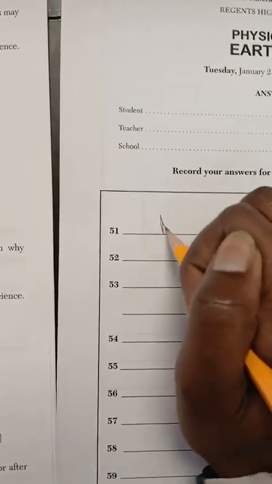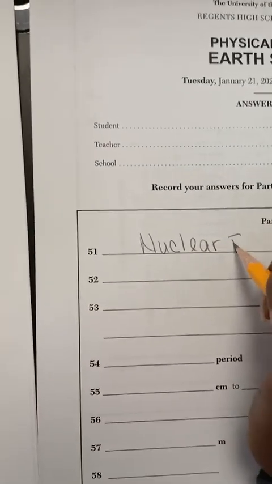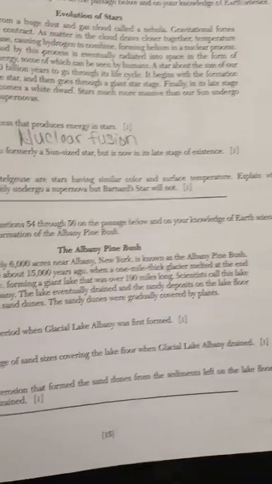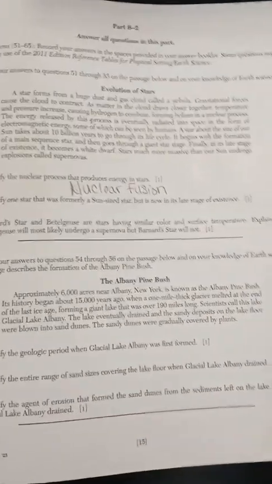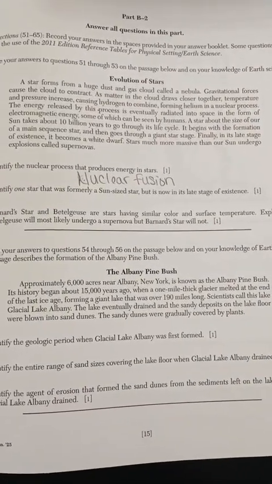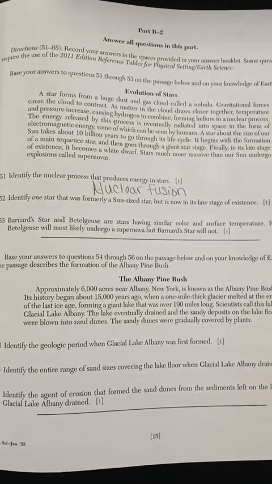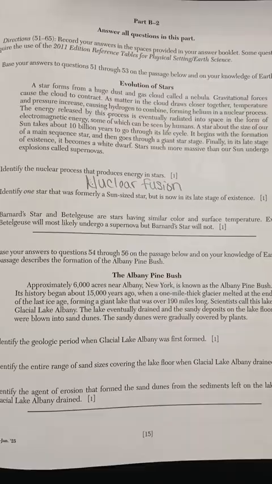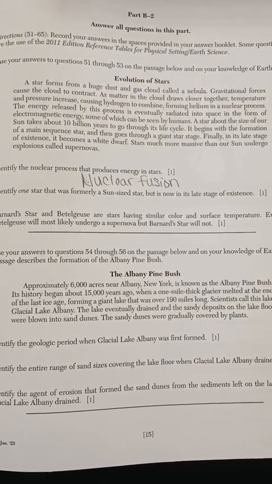Like I said, it's just a knowledge question, so you just need to know your Earth Science background. And as you can see, I'm going to write it in the book in here because sometimes we mess up on our answers. So if we have it in the book, that's okay. That can be where we just place our answers, but then we put the actual correct answer in the booklet. All right, question number 52. Identify one star that was formerly a sun-sized star, but now it's in its late stage of existence.